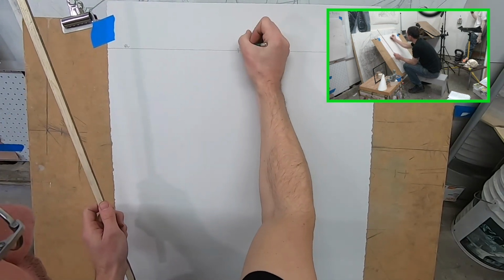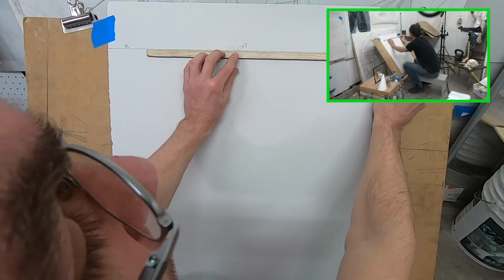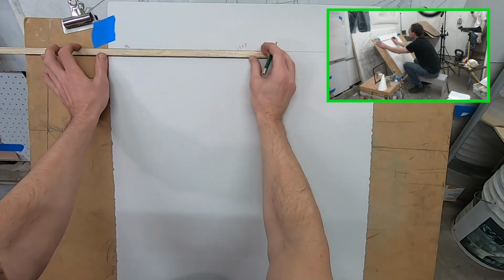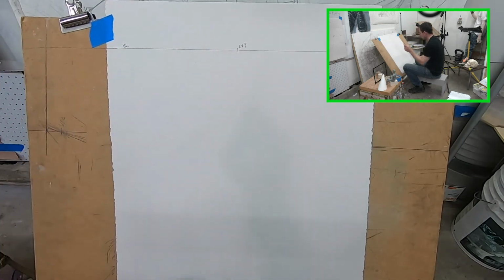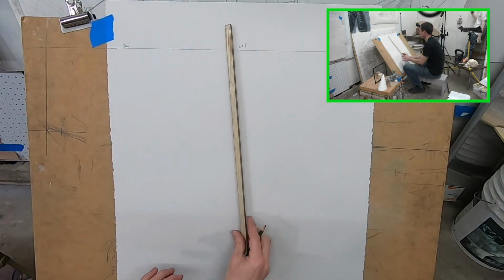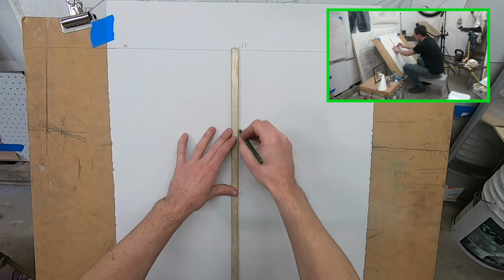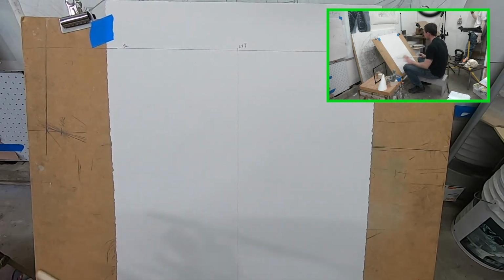We'll put our central vanishing point here, and let's extend that out. Vertical trace in search of vanishing point 3. We're going to use the string for that.